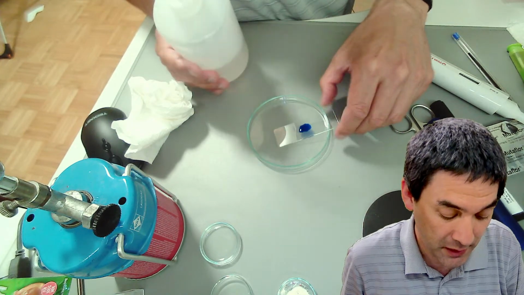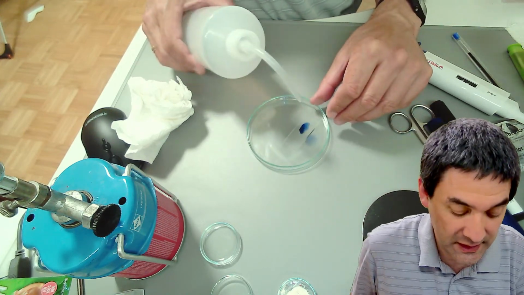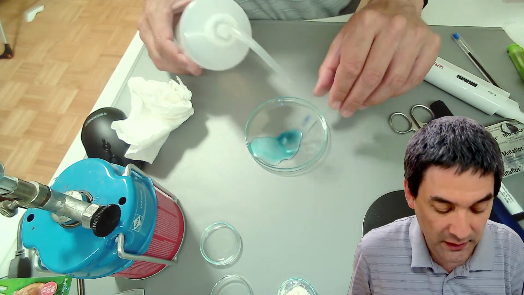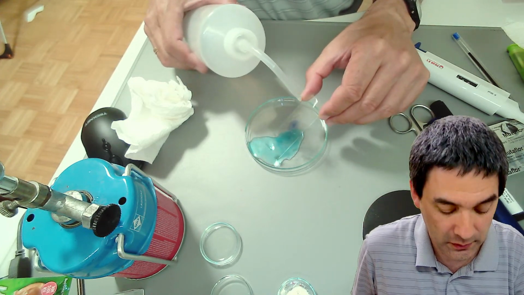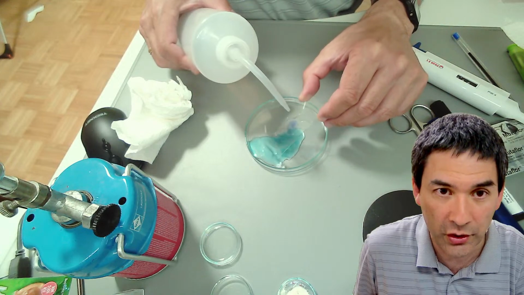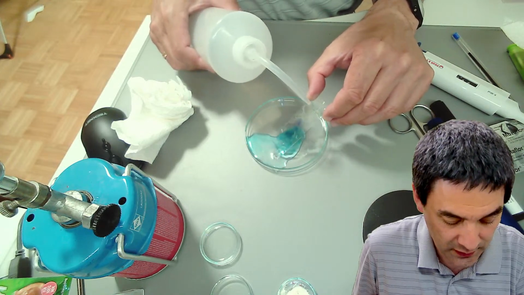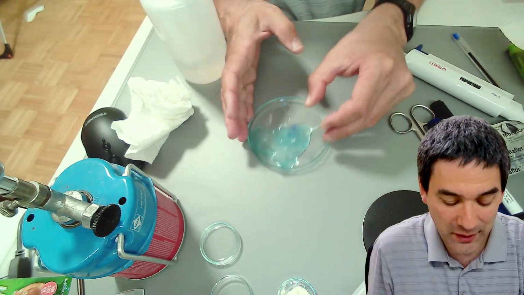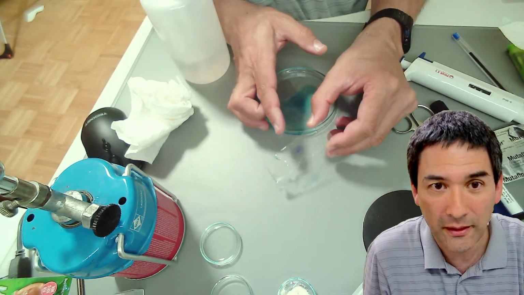That is simply by holding it like this and using some water and rinsing it off. You don't want to go with the water directly on the bacteria, but over it, and then you're kind of rinsing away, and you can already see that where the bacteria were, it's more blue.